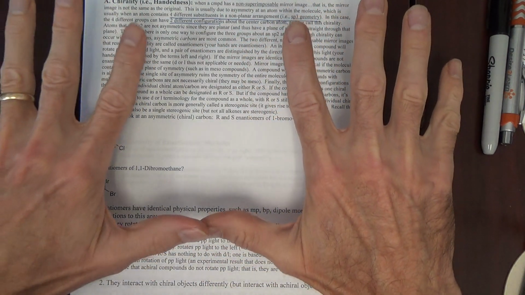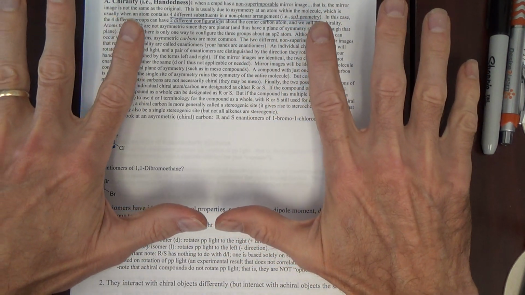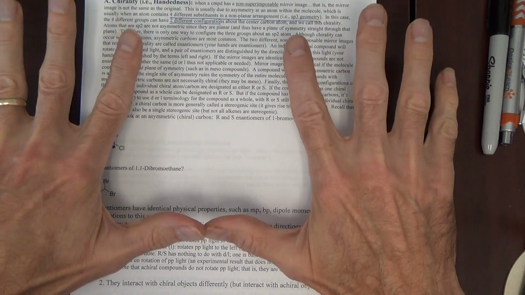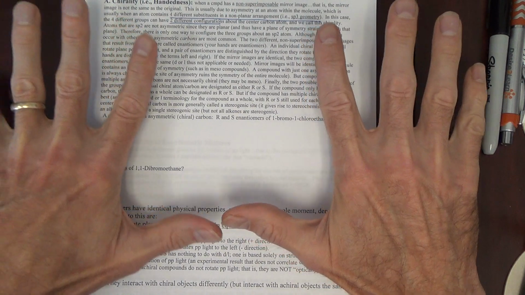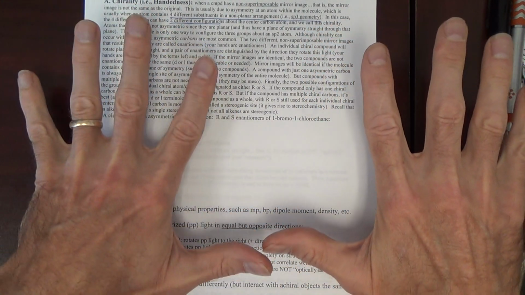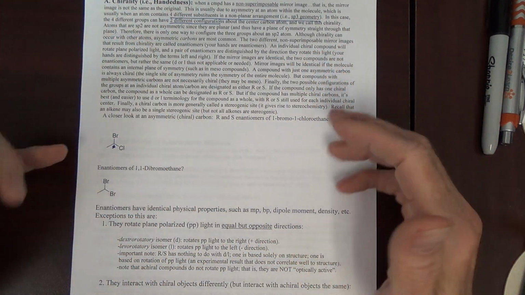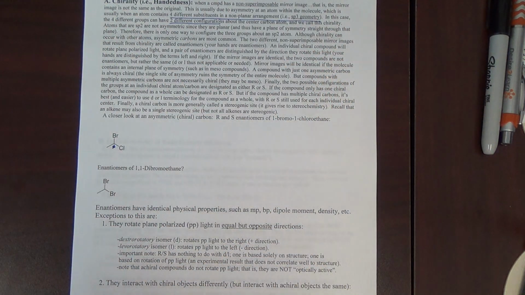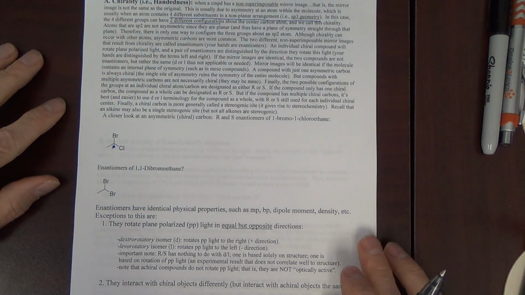You cannot have a third. I've never seen any other type of hand, unless we call it maybe a deformity. But only two types of hands are known to exist. And with chiral molecules, only two different forms are known to exist.